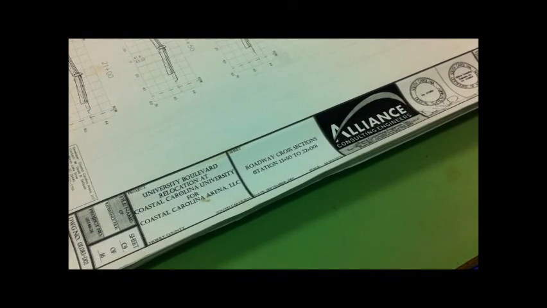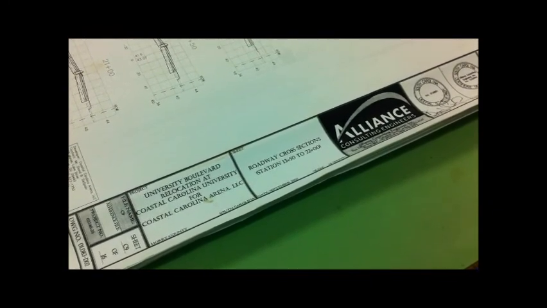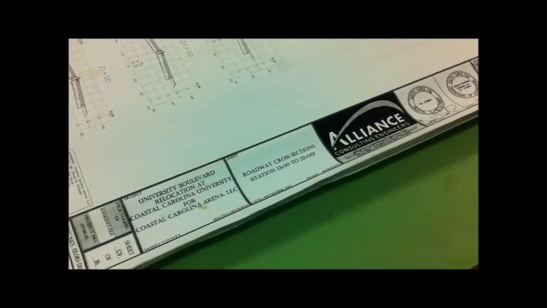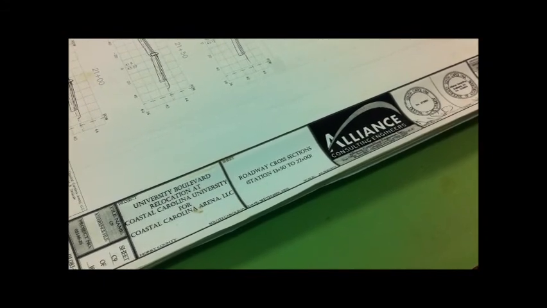The next page I'm going to be looking at is the roadway cross-section page. It shows stations 1350 through 2200. As you can see, this page has a vertical scale of 1 inch to 5 feet and a horizontal scale of 1 inch to 25 feet.